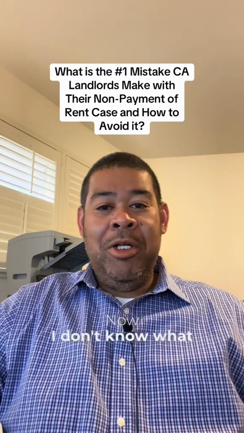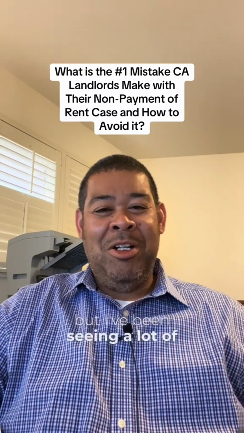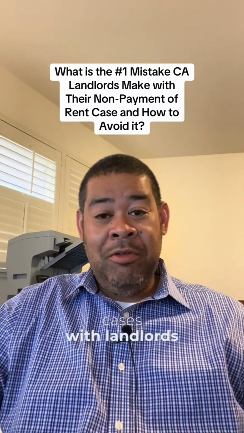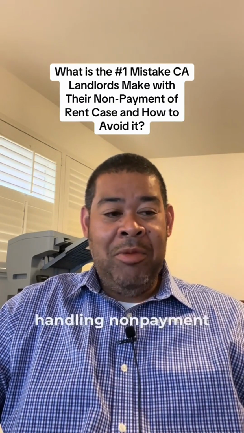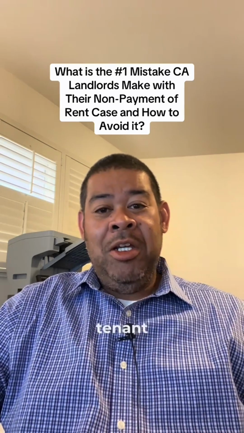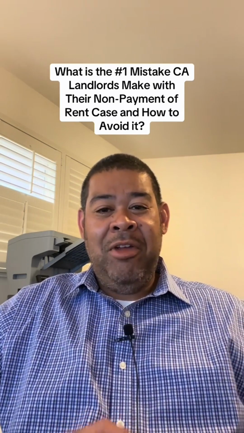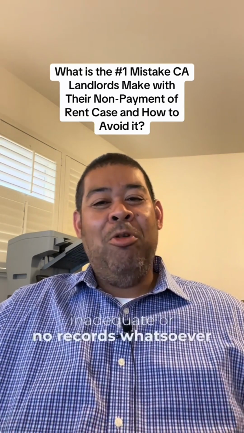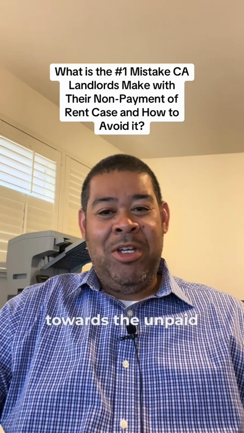Now, I don't know what's going on with the world today, but I've been seeing a lot of cases with landlords that make this number one mistake when they're handling non-payment of rent with their tenant. And the number one mistake I see landlords make is they have inadequate or no records whatsoever of their tenant's payments towards the unpaid rent.